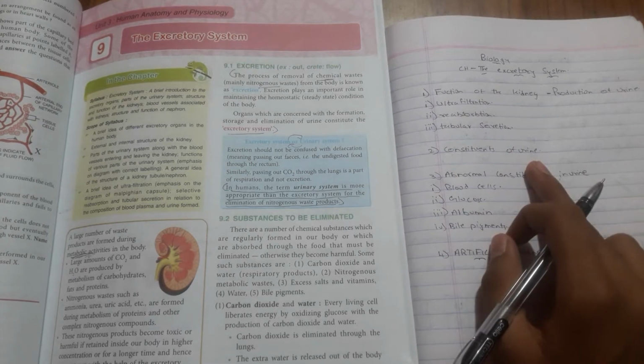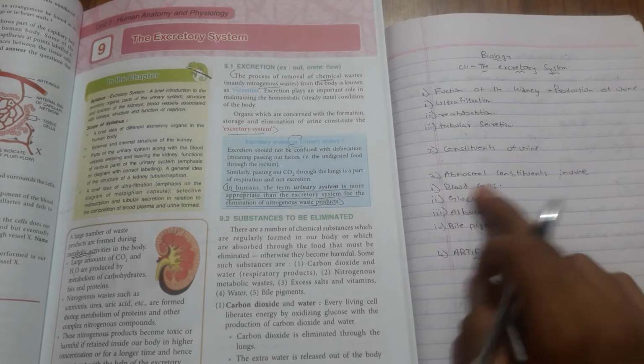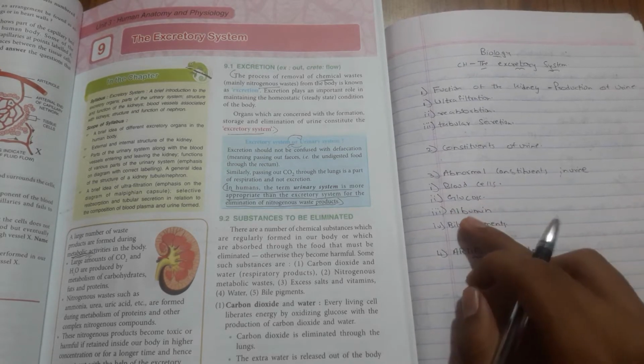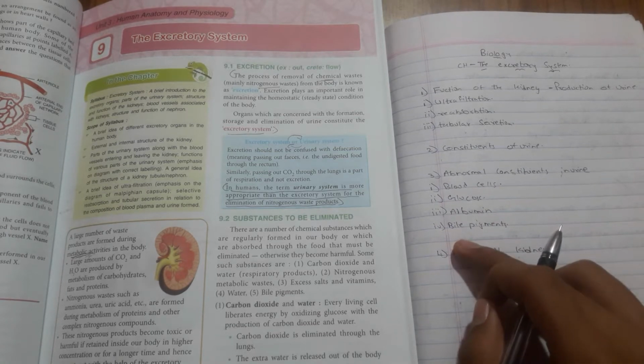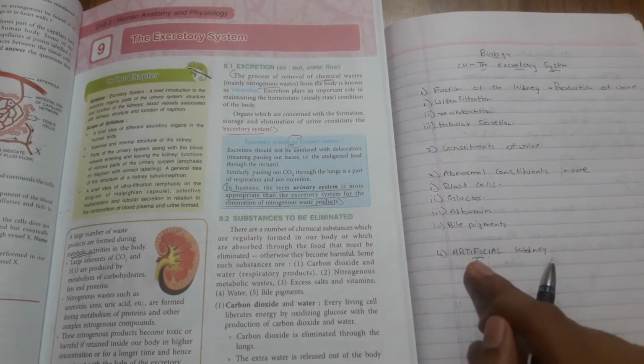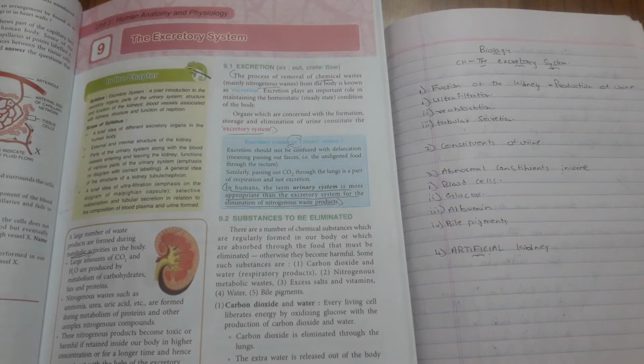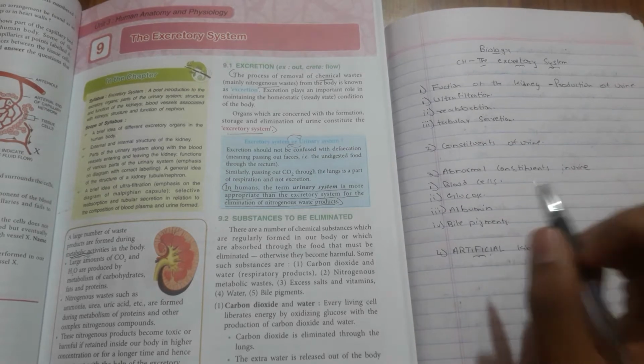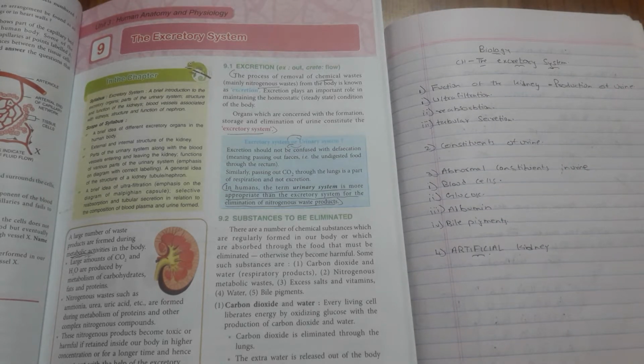Next, the constituents of urine, abnormal constituents in urine, that is blood cells, glucose, albumin, bile pigments, and the final point is the artificial kidney. Okay, so we will learn one by one. First we will learn about ultrafiltration. What is ultrafiltration? Let us start our video.